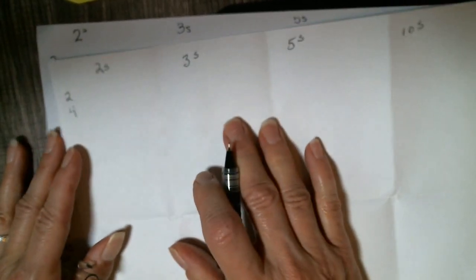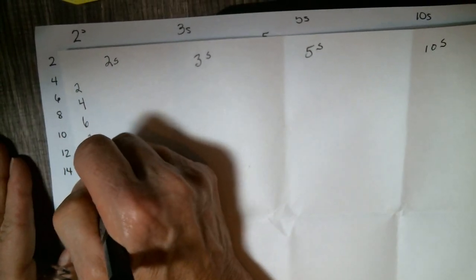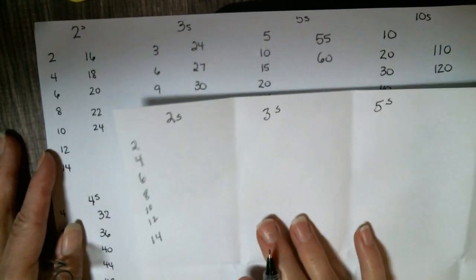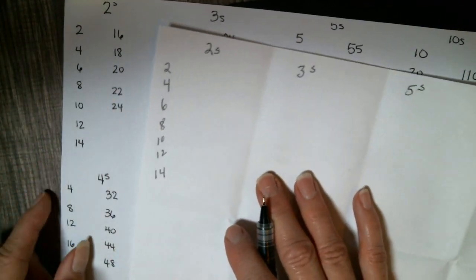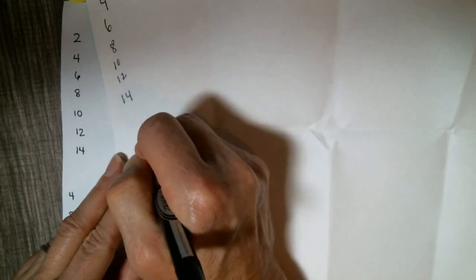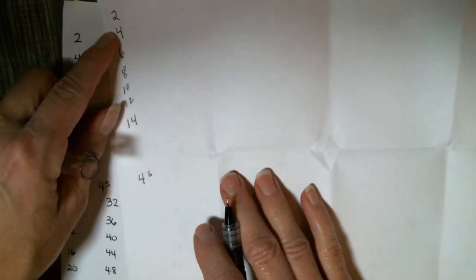And then she said 2 times 1 is 2, 2 times 2 is 4, and so those are count bys or skip counting, okay? 2, 4, 6, 8, 10, 12, 14, okay? And she went all the way up to 24, all right? And then underneath that, because you double the 2's, she did the 4's.